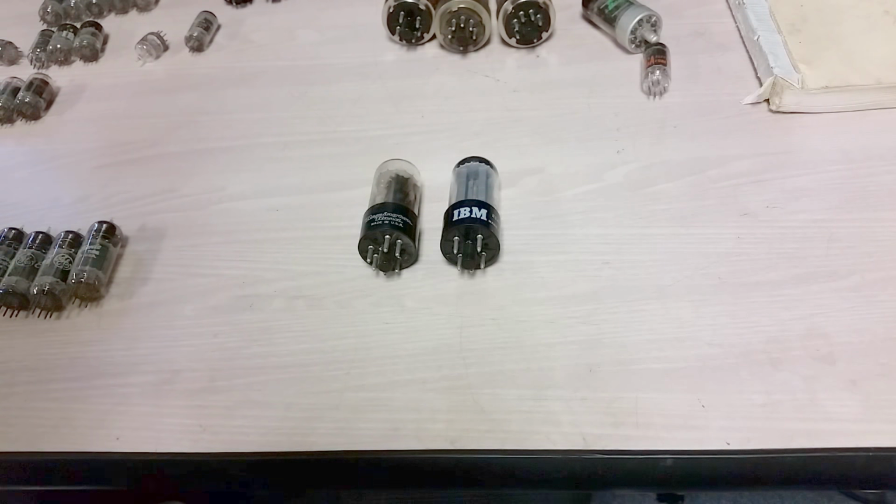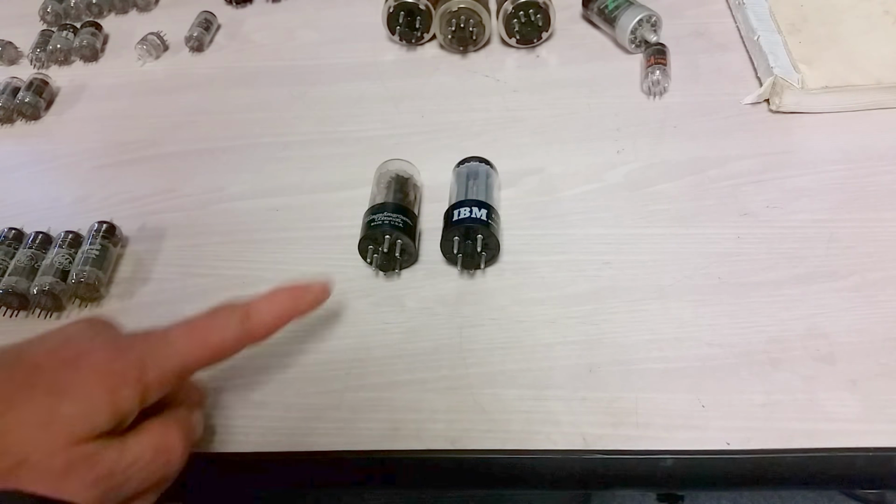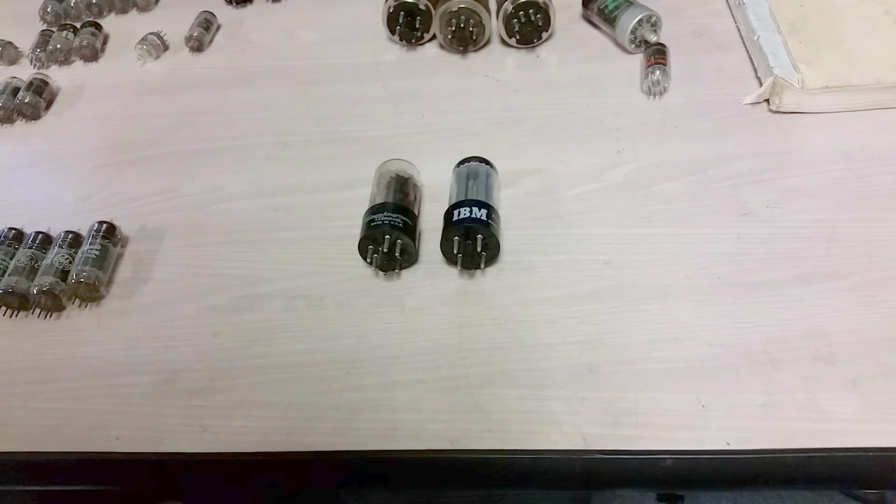In my previous video, I was basically sorting a bag of computer tubes, like these two guys, the epic battle: IBM and Remington Rand Univac. While I was reviewing the footage right before I uploaded last night, it came to me that maybe some people don't know what I mean when I say that a tube is computer rated. Why are some tubes called computer tubes and some aren't?